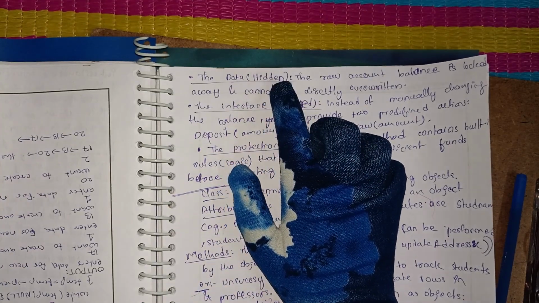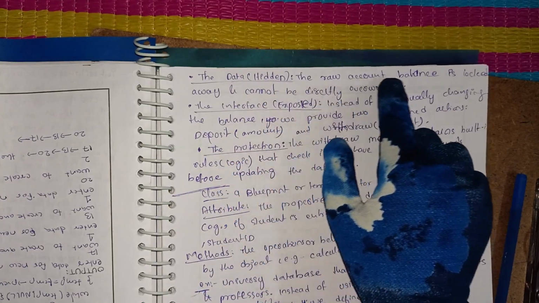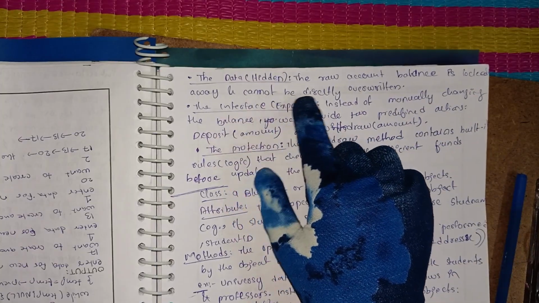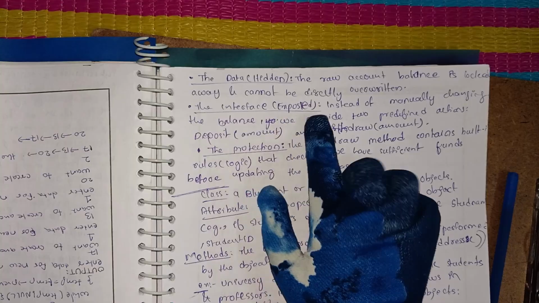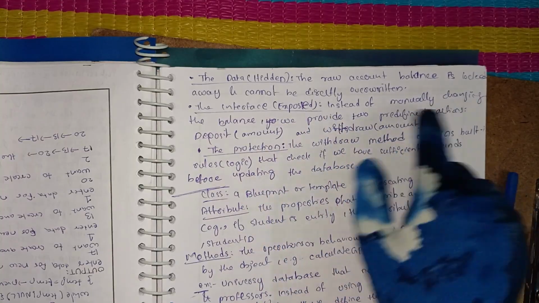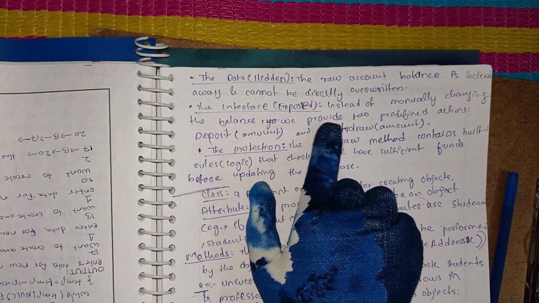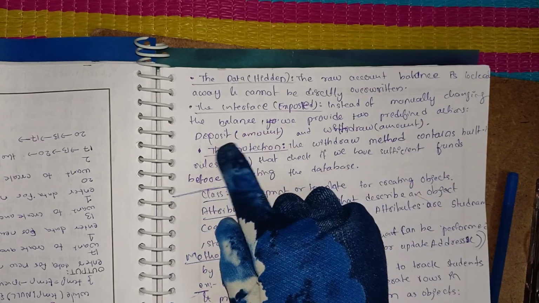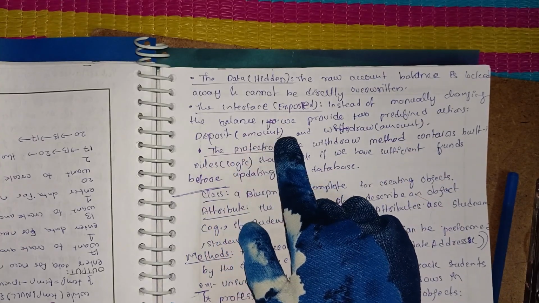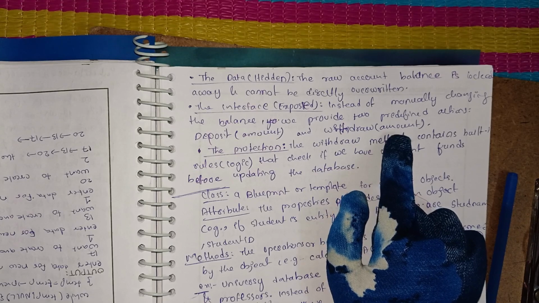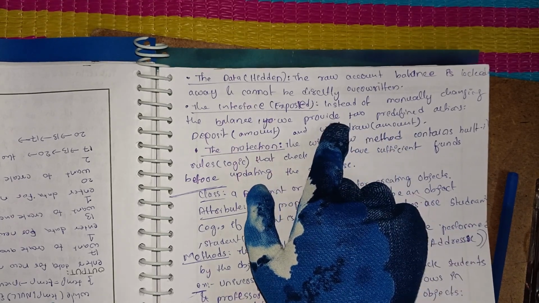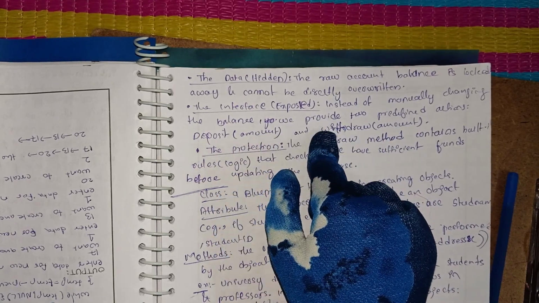Encapsulation means hiding. Okay, so the raw account balance is locked away and can't be directly overwritten. And the interface is exposed. Instead of manually changing the balance, we provide two predefined actions: deposit of amount, and withdraw of amount. So these two avoid the manual changing.